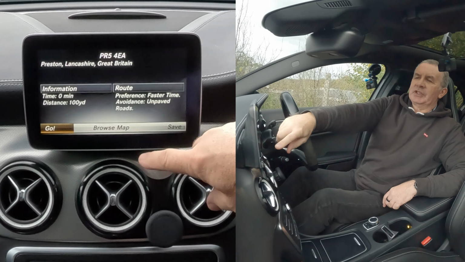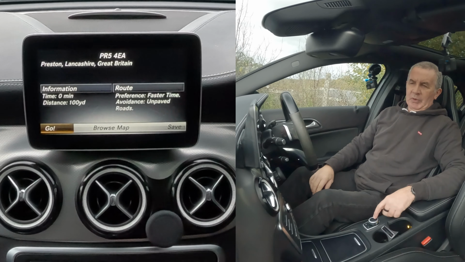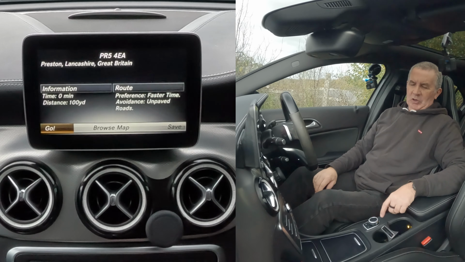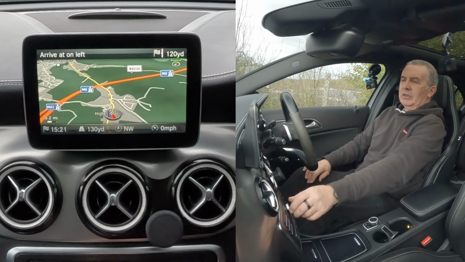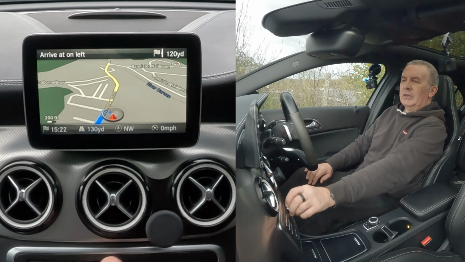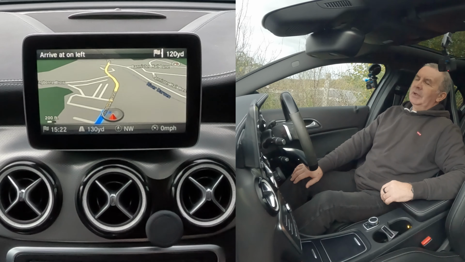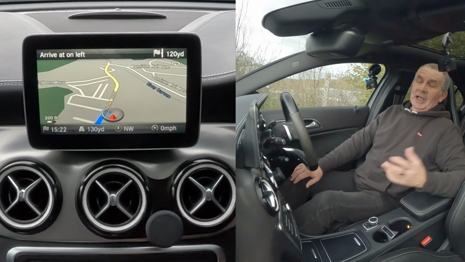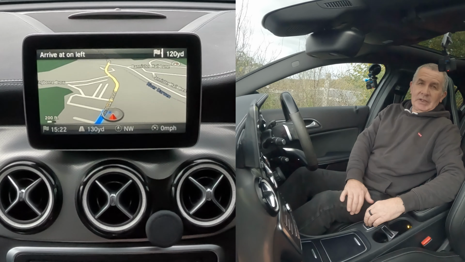Route preferences: faster time, avoidance unpaved, go, browse map or save. We want, there you go, we can change it from go, but it's on go, click select. I did have the "Please drive to highlighted route". So that's it. I did have the audio turned down, but that's it. That's how you do it.